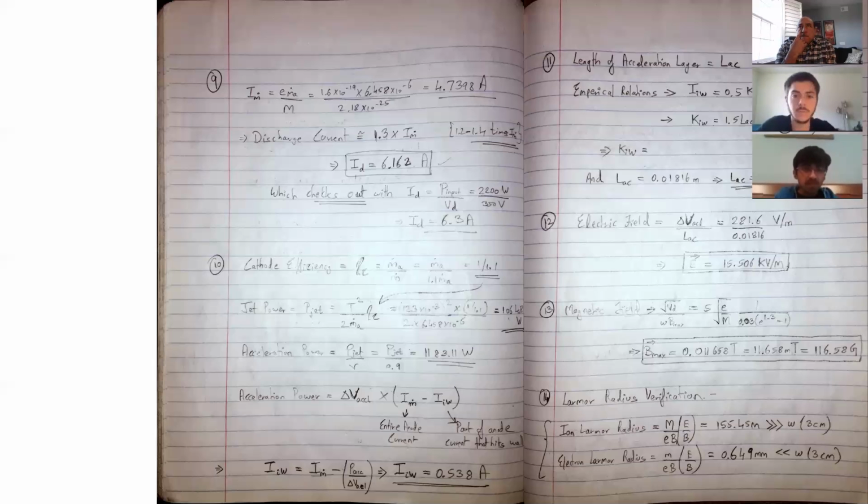The discharge current, as you can see, the next step is 1.3 times the Im. I'm not sure how this comes in, but they say the discharge current is 1.3 times the current going through the anode. I wasn't quite sure about this, because shouldn't the discharge current, with the discharge voltage connected to the anode and cathode, be the same? But this is what the text said. So we obtained the discharge current to be 6 point something amps.